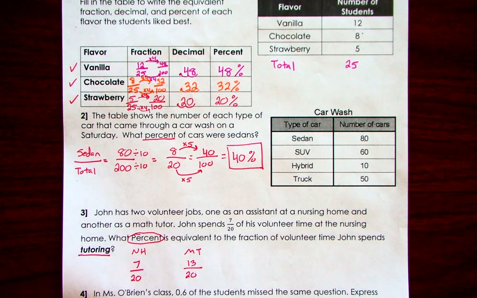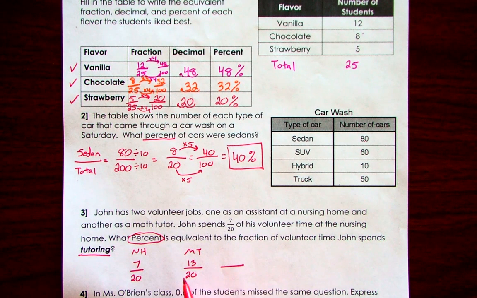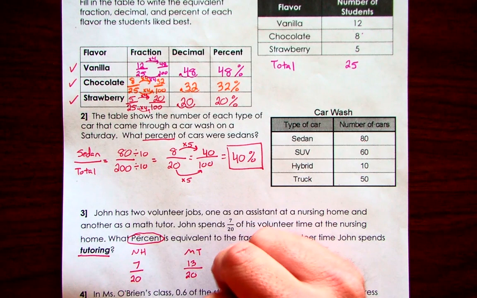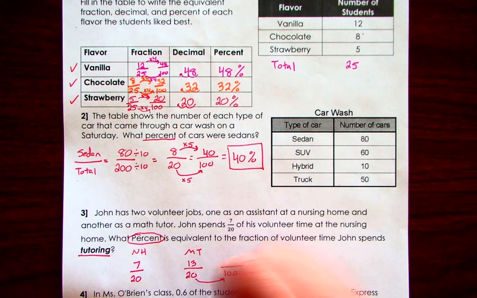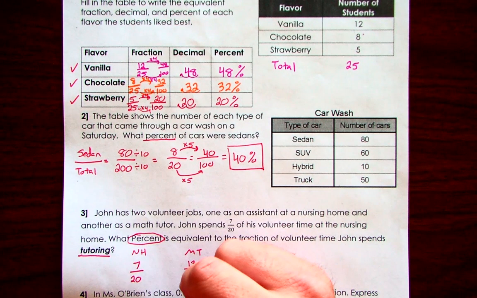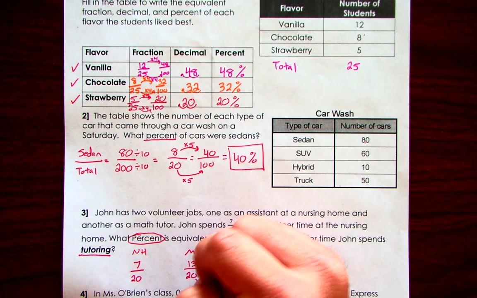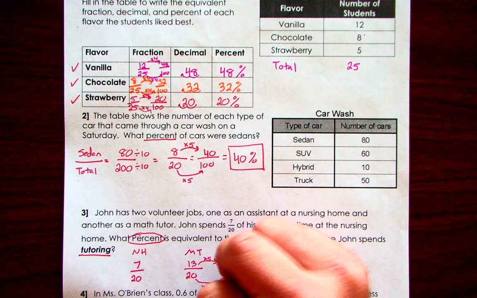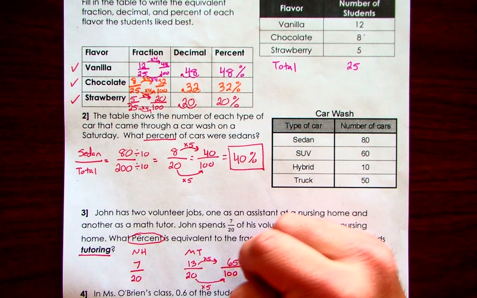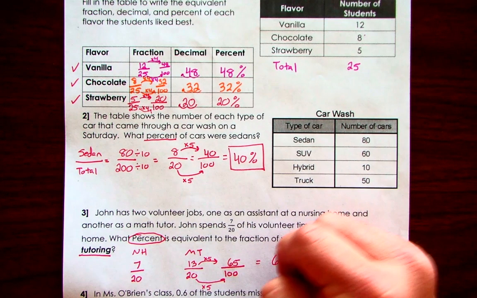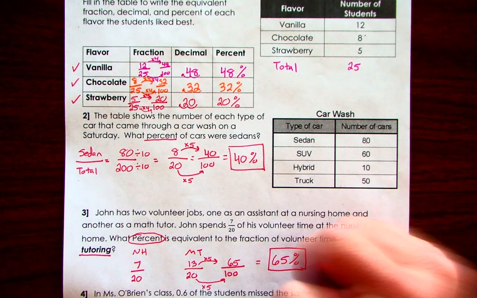Once again, percents are always out of 100. So what I'm going to do is turn my denominator into 100, just like on problem number 2. To get from 20 to 100, what did you multiply by? Good, multiply by 5. So 13 times 5 will give you 65. So as a percent, 65 over 100 is equivalent to 65%. And there's your answer.